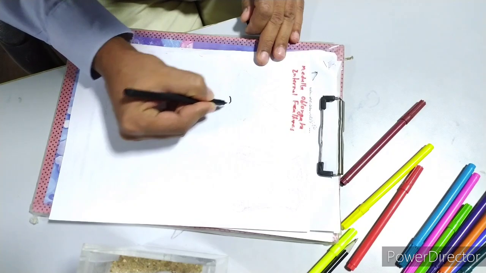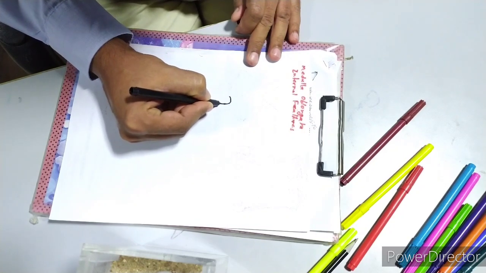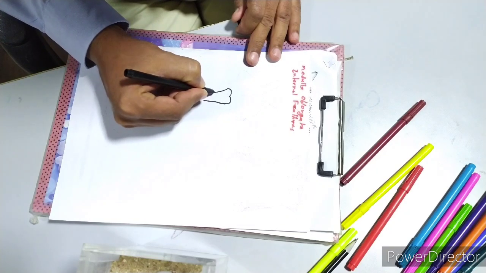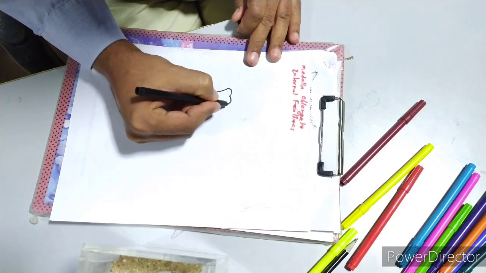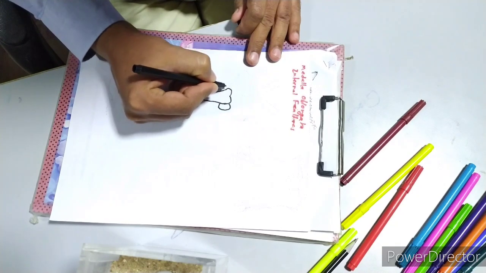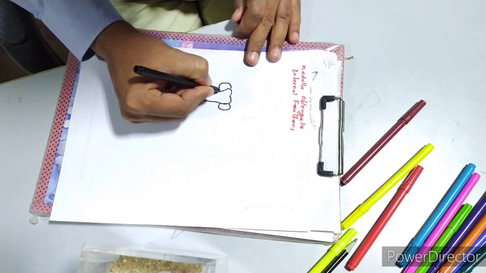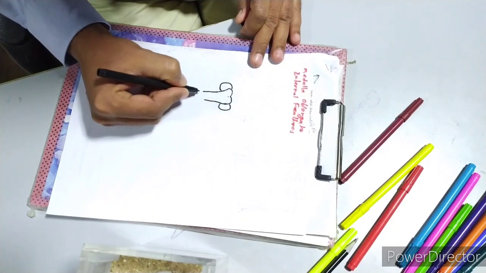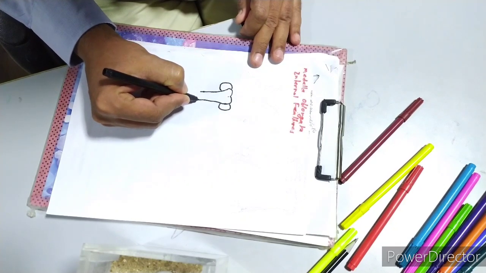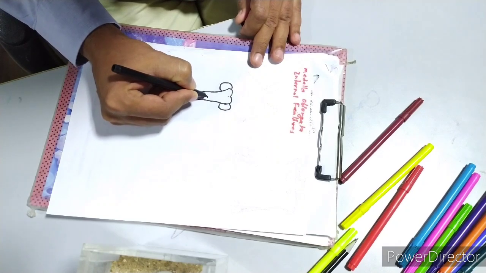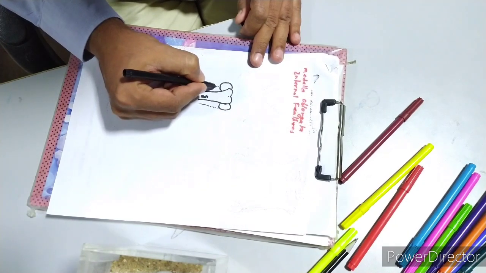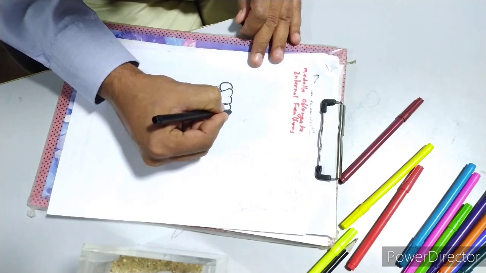This is the pyramid. We have seen already. This is the pyramid. This is the olive, the olivary swelling. Okay, and this is the midline, and this is the pyramidal decussation. This is pons.